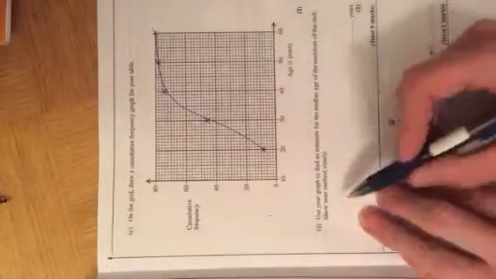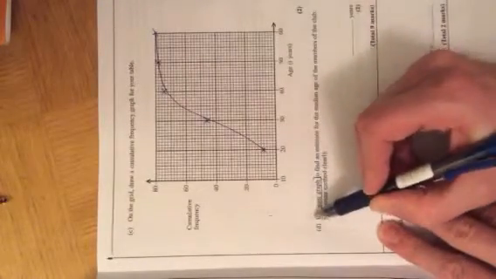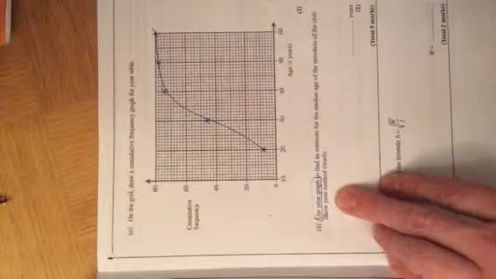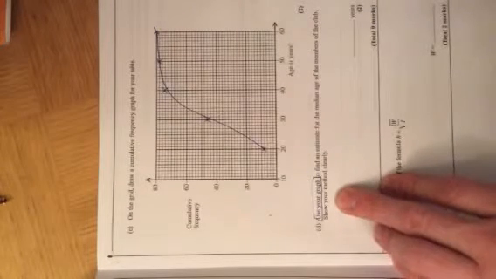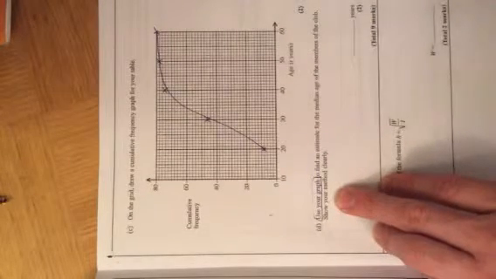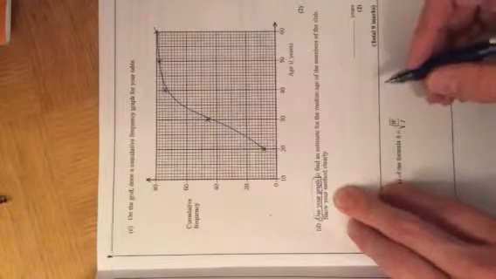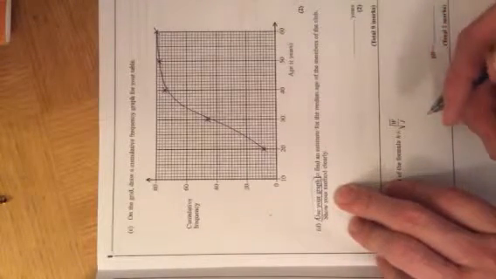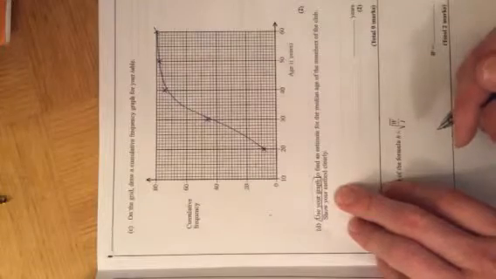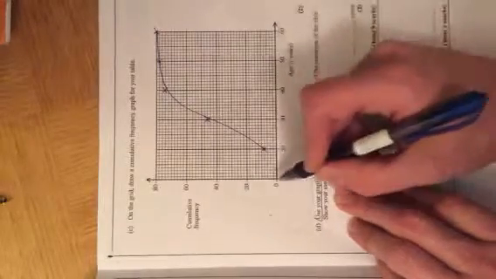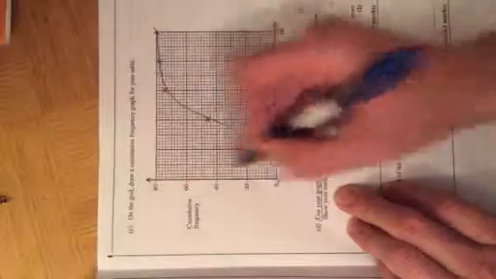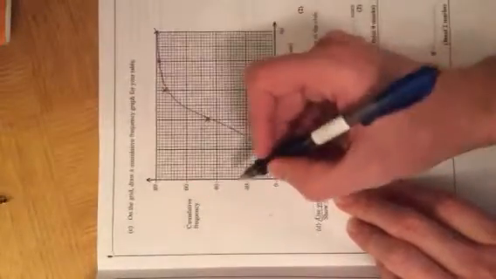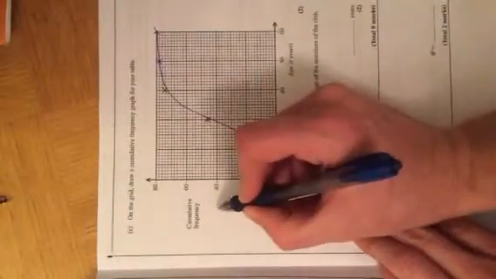Part D here, use your graph, the clue is in the question, use your graph to find an estimate for the median age. Show your method clearly. Well, the median age is going to be the middle value when they're all lined up in order. They're all lined up here. The 0th person up to the 80th person. The median, the middle of that, will be 40.